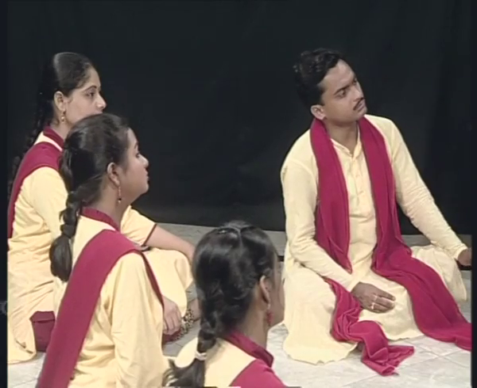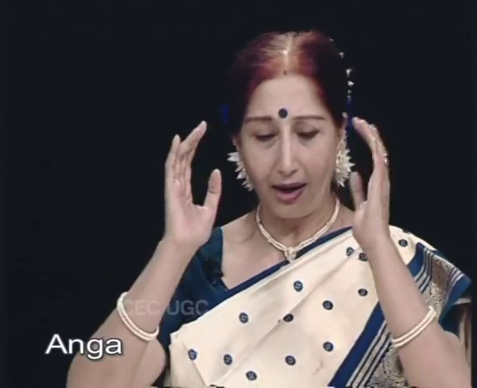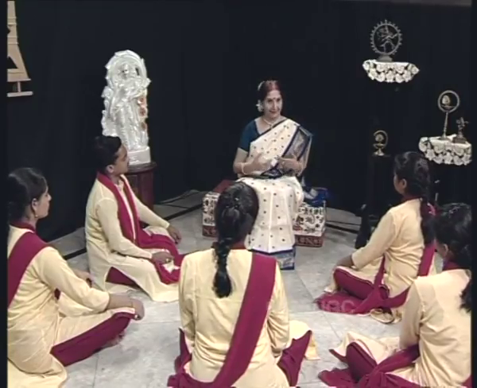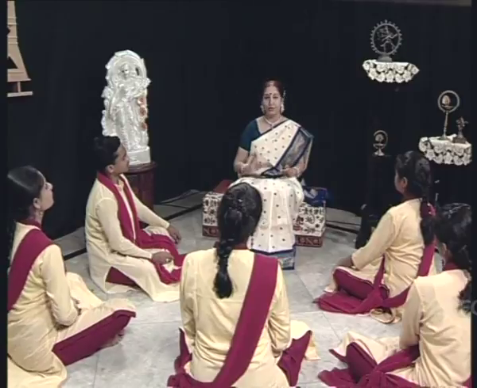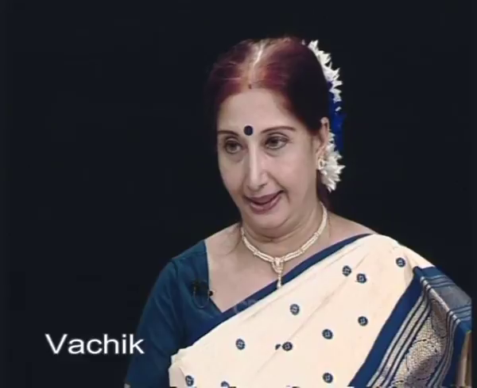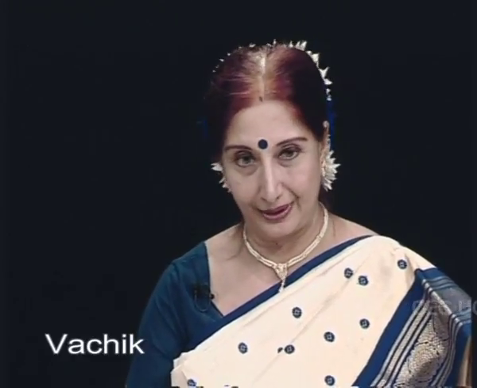The first is angik abhinaya. In angik abhinaya, our ang, the parts of our body or the complete body is used to communicate. We can use our limbs, our movements, and even gestures of the hands. In vachik abhinaya, vachik is from vachan or speech, words. We communicate through words, which can be in the form of recitation or songs.